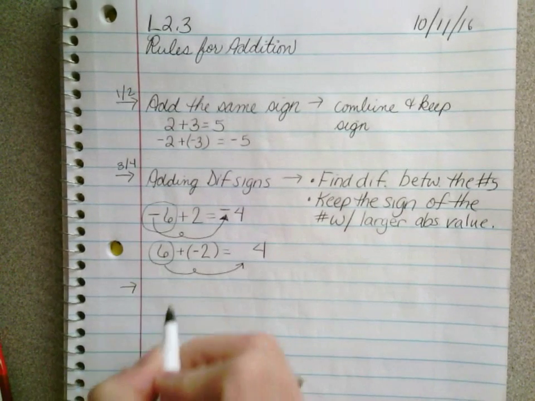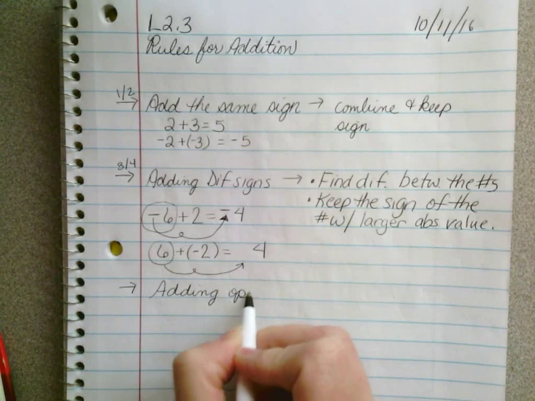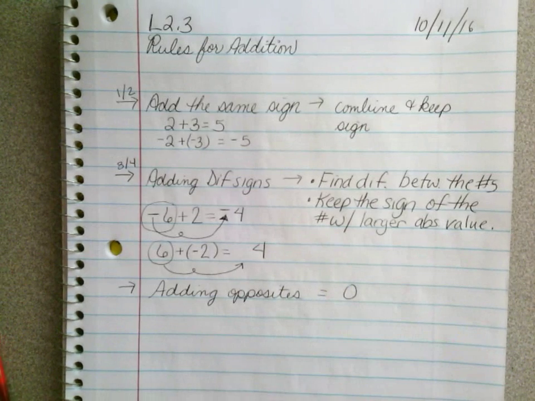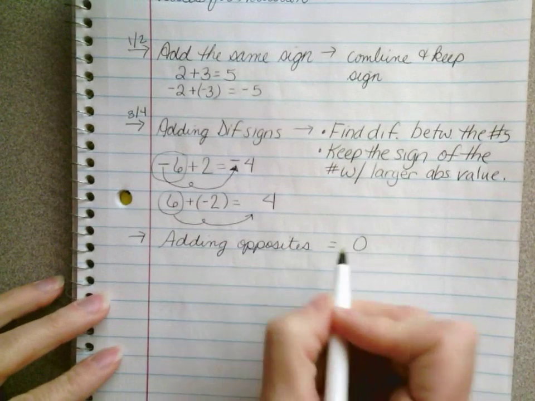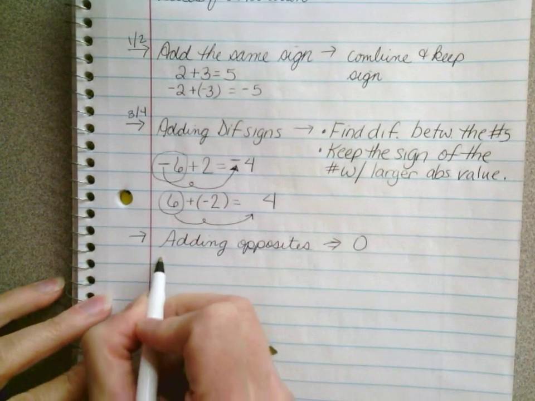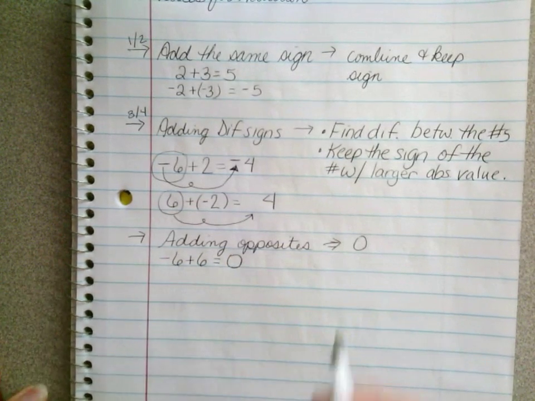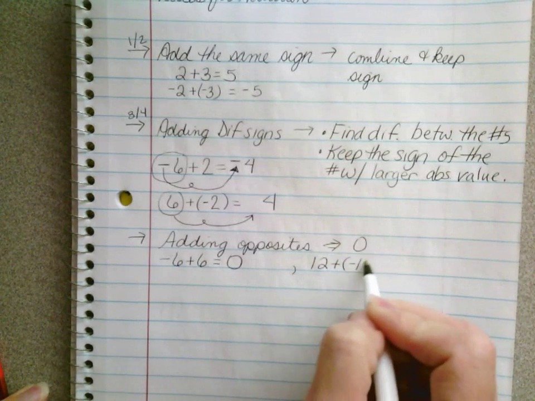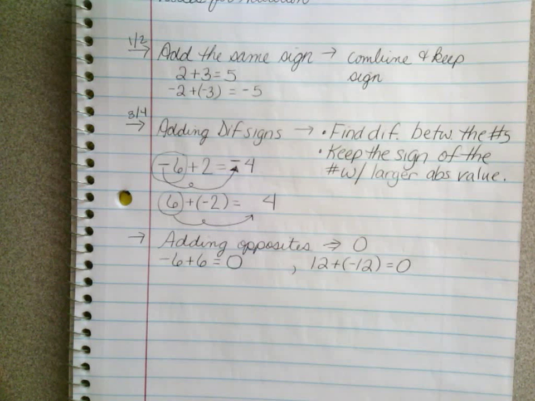The last rule: adding opposites always will equal 0. Adding opposites always will equal 0. Negative 6 and a positive 6 is 0. Okay, I can do that with every number under the sun. 12 plus negative 12 equals 0. Okay? 12 plus negative 12 is equal to 0.